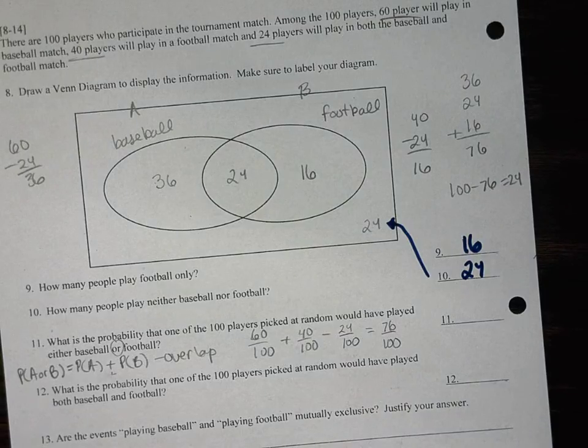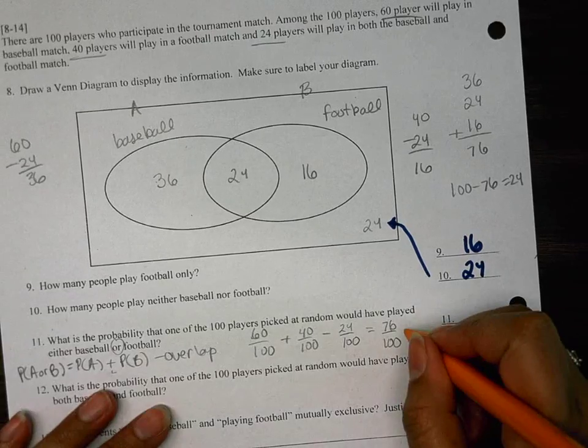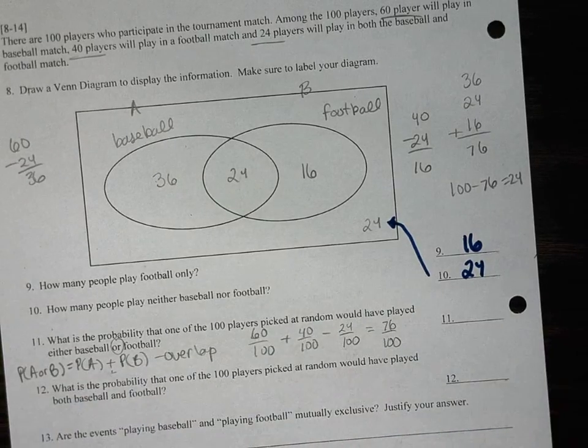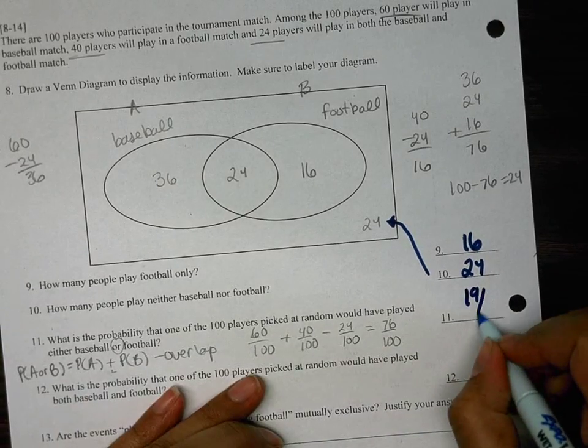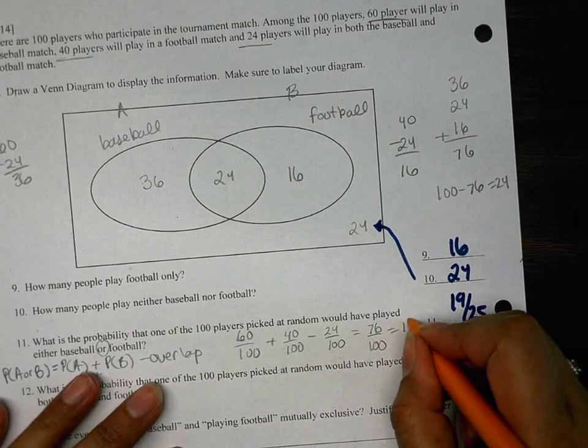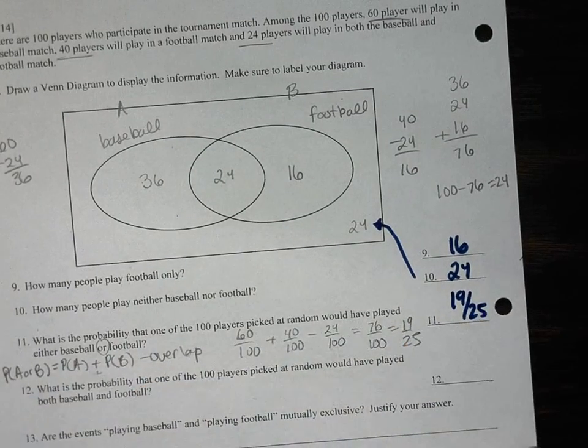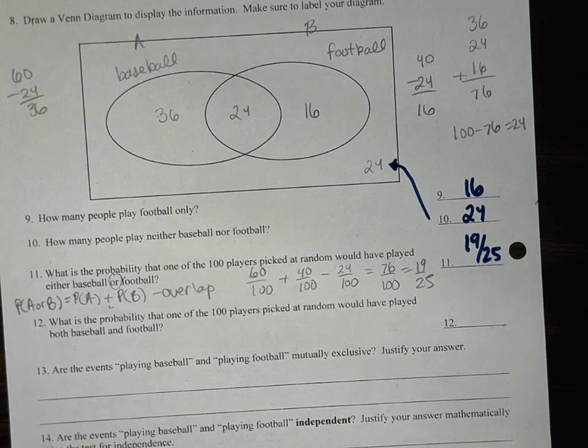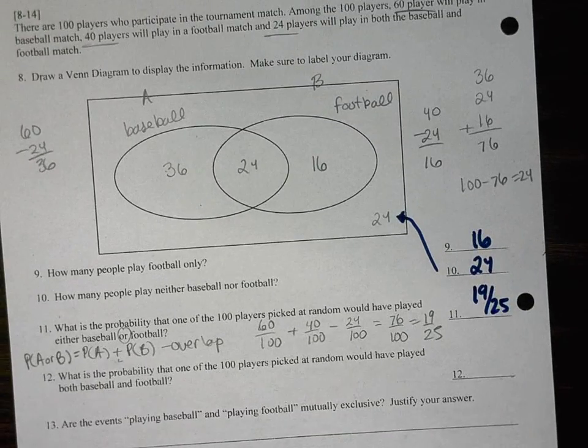Does anybody have it reduced? 19 over 25? Thank you very much. All right, 19 over 25. Questions? None? All right.